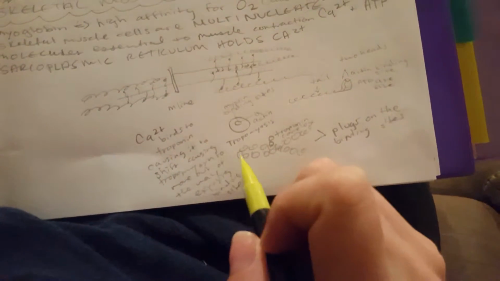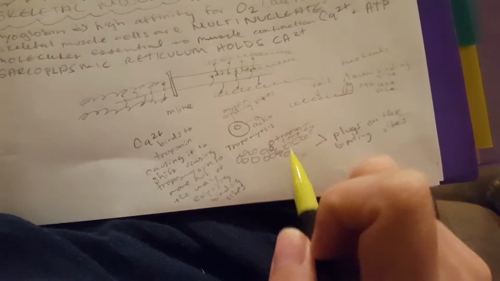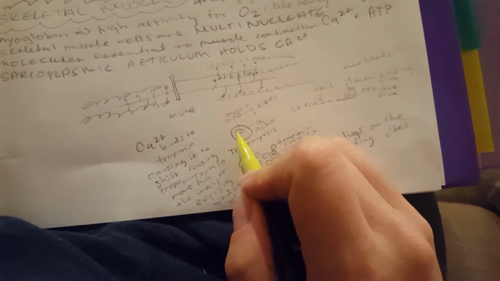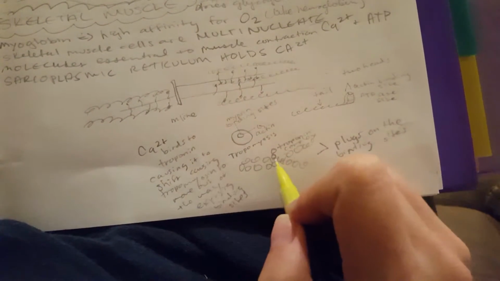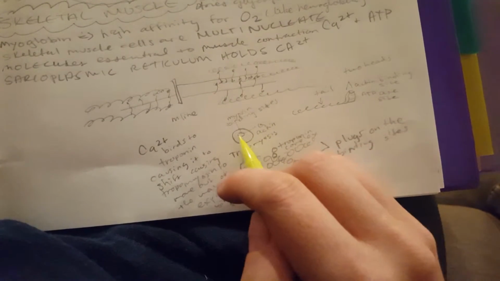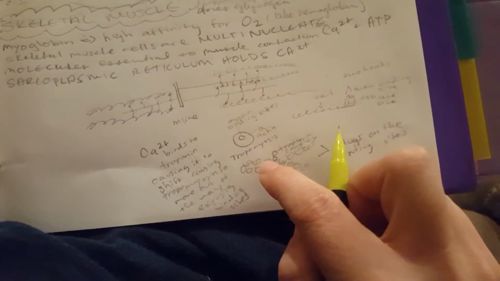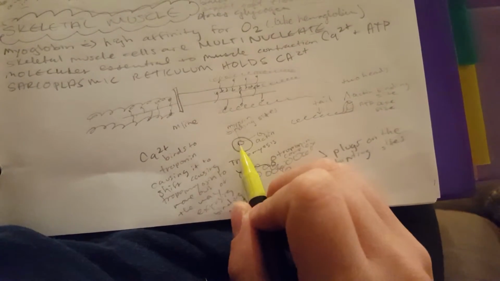So if we take a look at actin, actin is a protein found in skeletal muscle, and it's kind of like a twisted beaded necklace. Actin has these myosin binding sites, and when calcium is present, it binds to troponin, which is this little bead kind of blocking those binding sites, along with tropomyosin, which is like a long chain. And what happens when calcium binds to troponin, this chain moves out of the way, so all of these little binding sites are available for myosin.